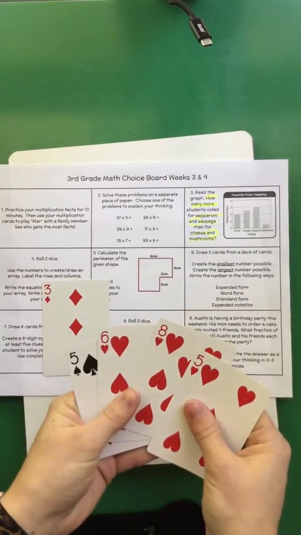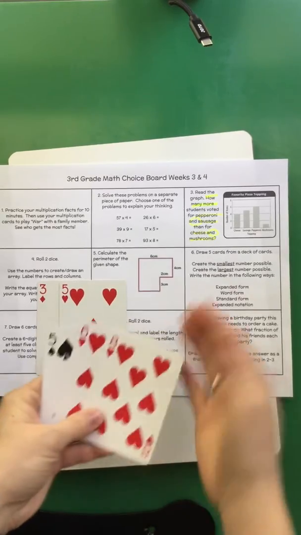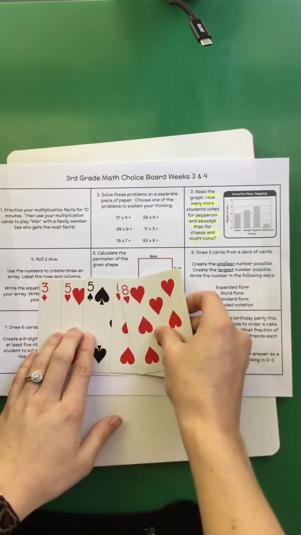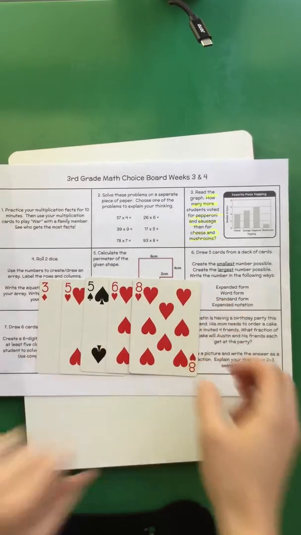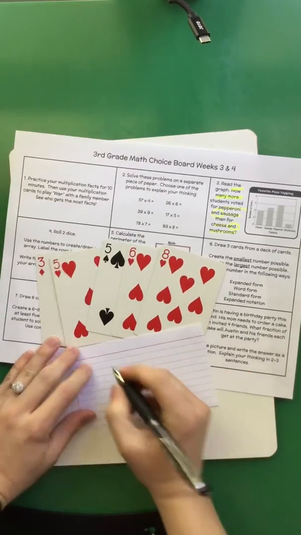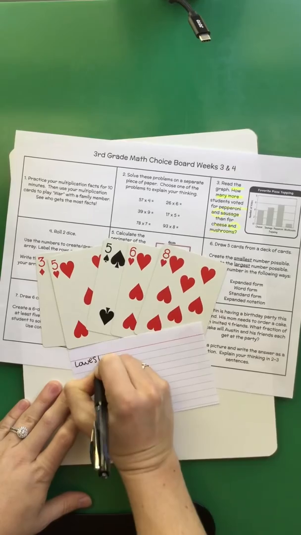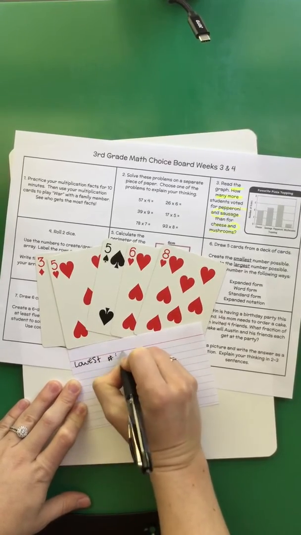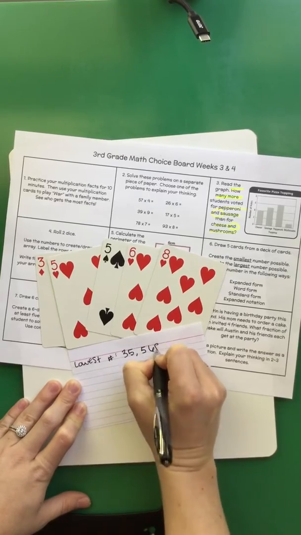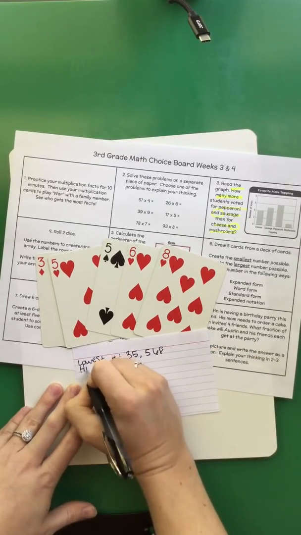And I'm going to keep going with my smallest numbers, because remember, the higher they are, and the closer to that side of your number that they are, the higher they are in value. So this would be my lowest number possible. Okay, so on my paper that I'm going to send to my teacher, I'm just going to write lowest number, 35,568.